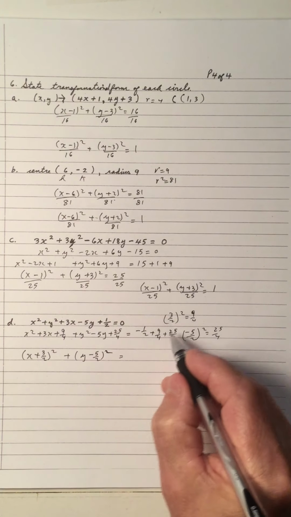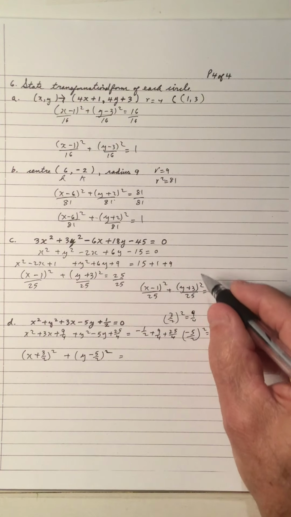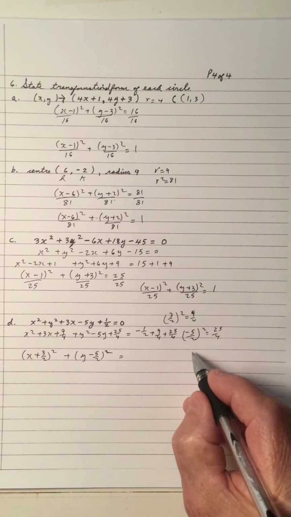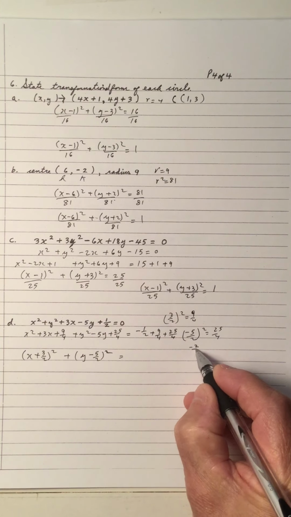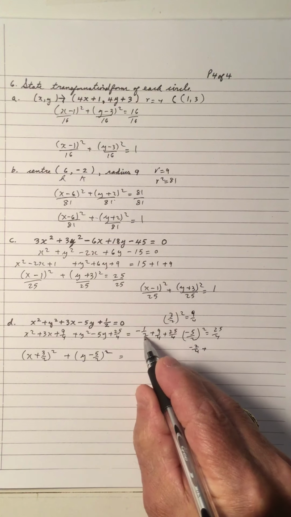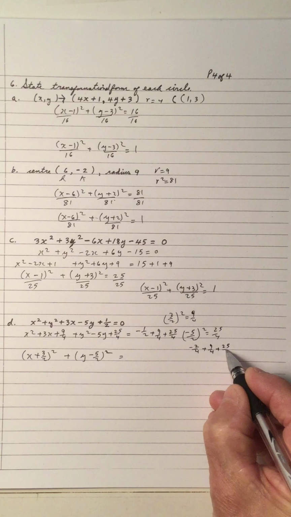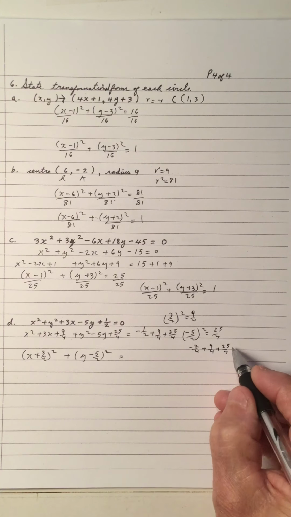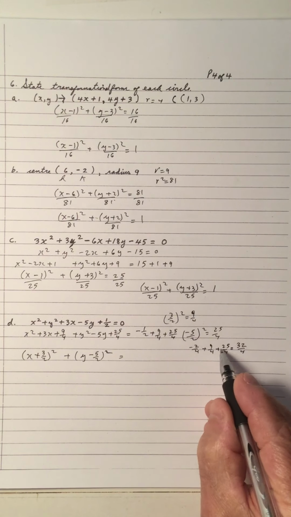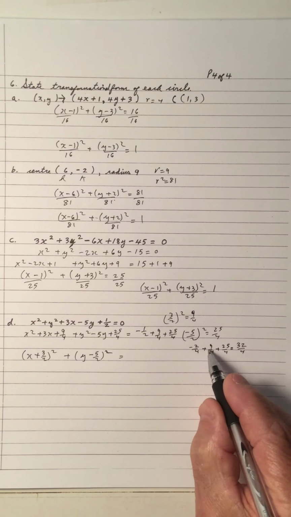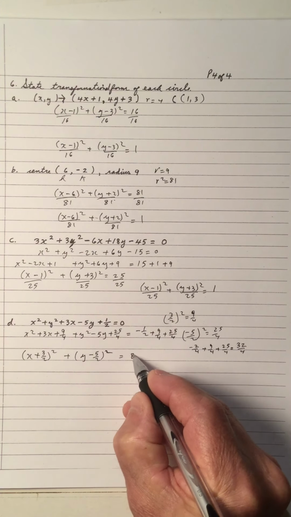And we add this up, and we can add it up right here. Common denominator is 4, so I get negative 2 over 4, multiplied by 2 over 2, 9 over 4 plus 25 over 4. And when I add all that up, I'll get a 32 over 4. That's 8. That's 7 plus 25 is 32 over 4. We get an 8.